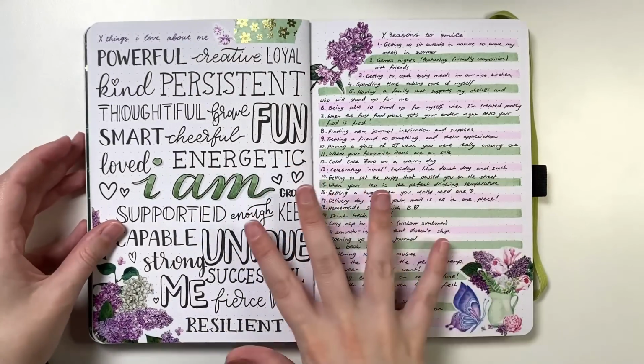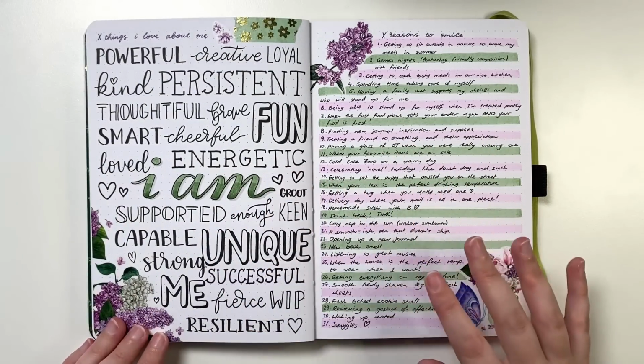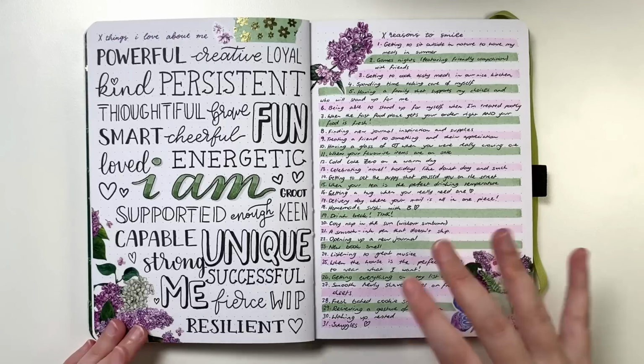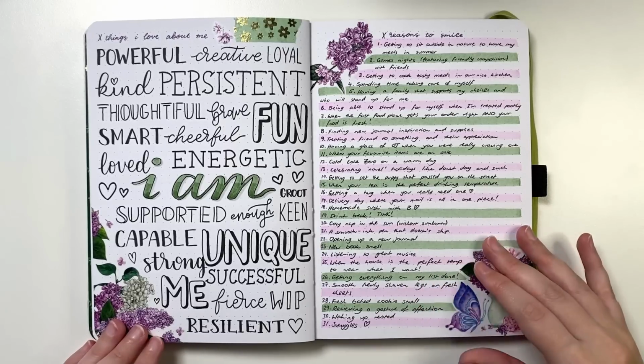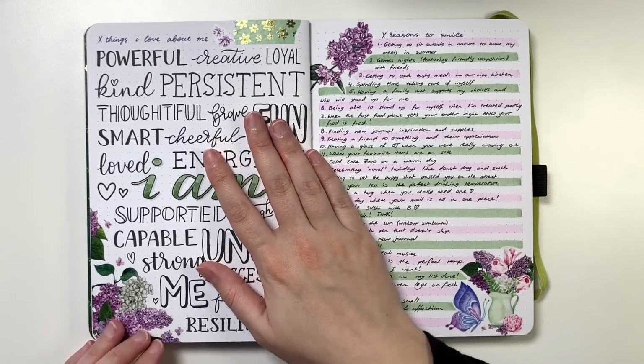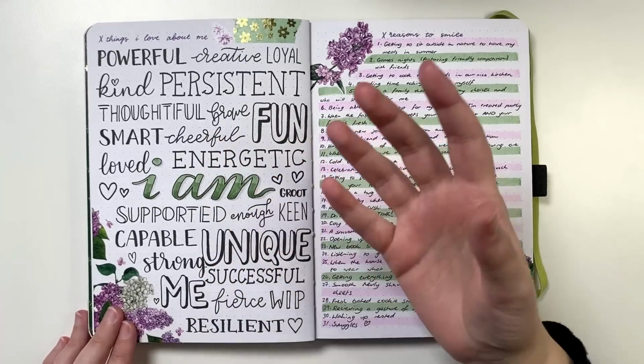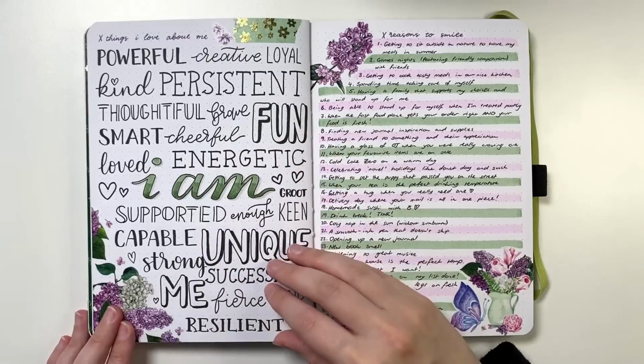As you can see, change in color palette, thus change in video. This one was all about layouts that you could use for your birthday. So kind of ways that you could celebrate your birthday in your bullet journal with some kind of spread or layout. So we have the X things I love about me, where X is the number that you're turning. So like if you're turning, I don't know, 45 or something, then it'd be 45 things I love about me.